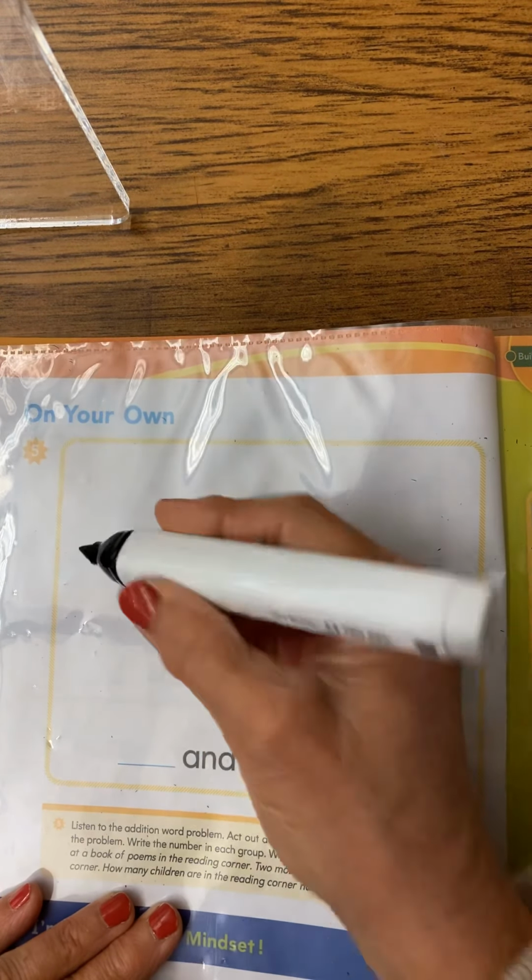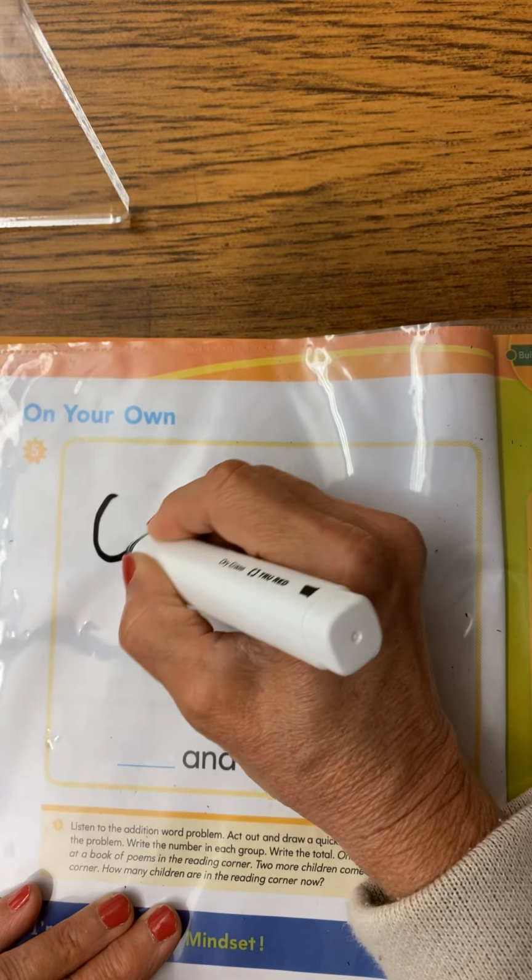Listen to the addition word problem. Act out and draw a quick picture to represent the problem. Write the number in each group. Write the total. One child is looking at a book of poems in the reading corner. So this is our reading corner. How many children were reading in the reading corner? Just 1. Good. So draw your one person. We're just doing quick pictures and write a 1.